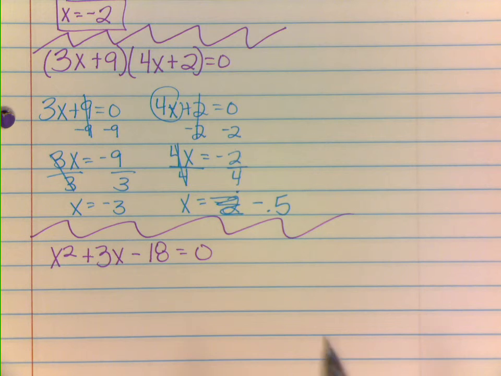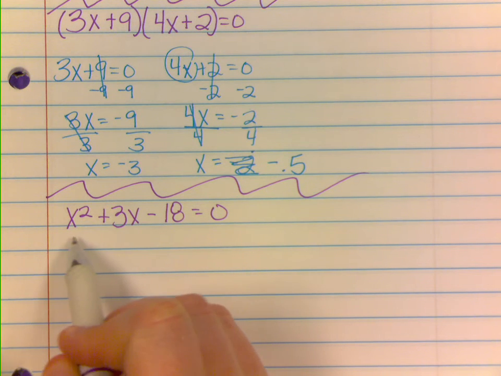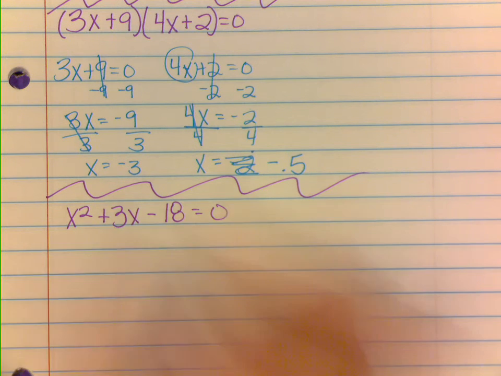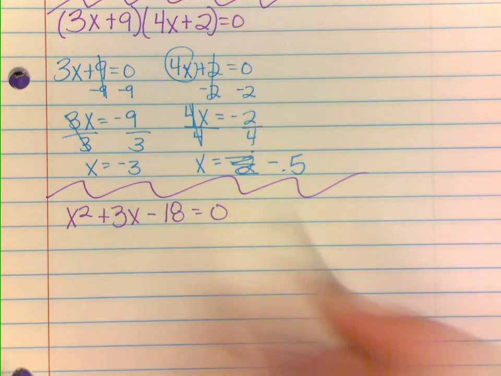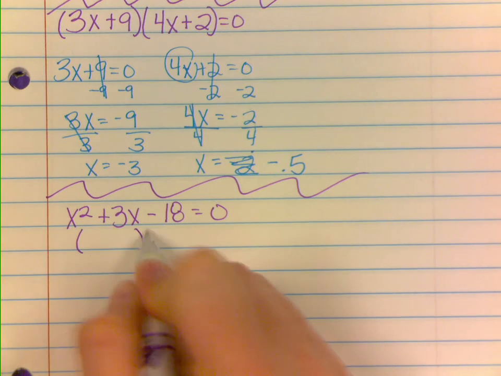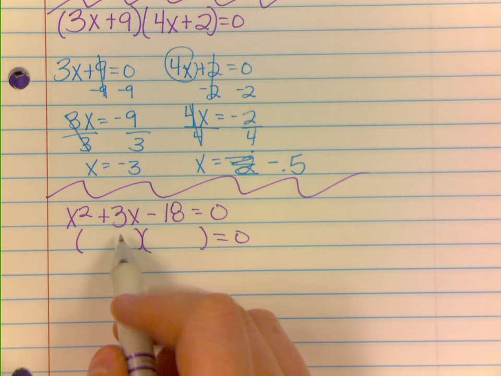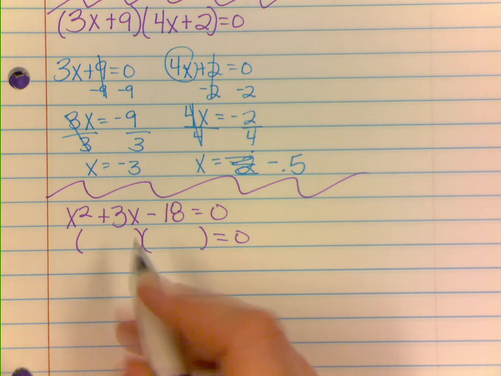Okay, Jesse, I'll come help you in a minute. Guys, we need to get to this. Okay, so look at this right here. X squared plus 3x minus 18. It doesn't have the two parentheses, does it? So don't I have to come up with the two parentheses? So what are we going to do? Yes, you could put it in your calculator, but I'm telling you have to solve by factoring. So you can do the box.